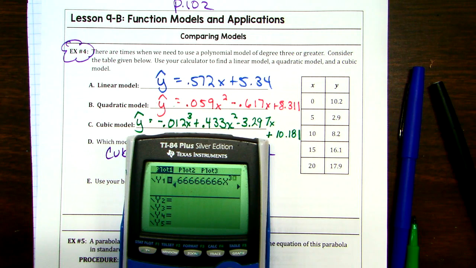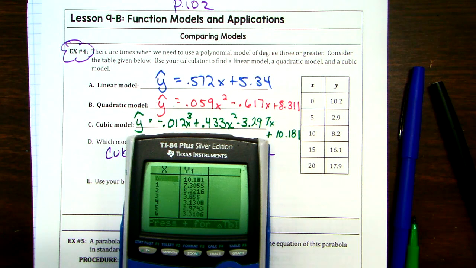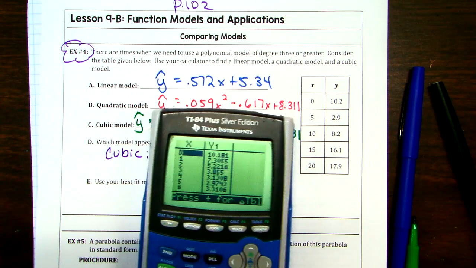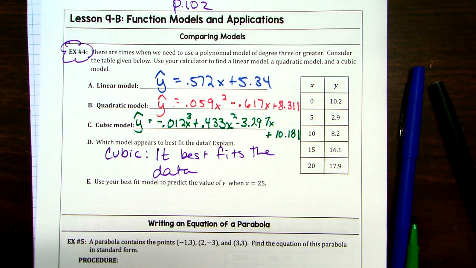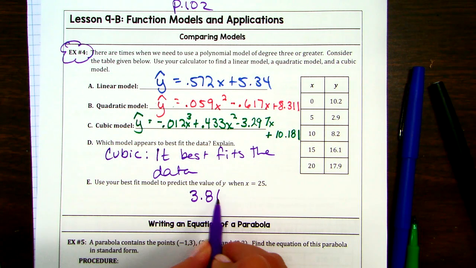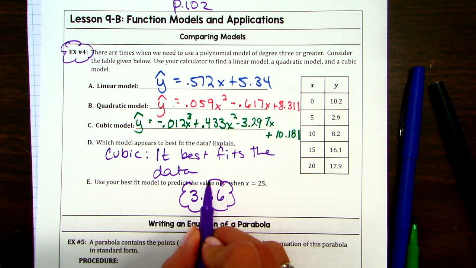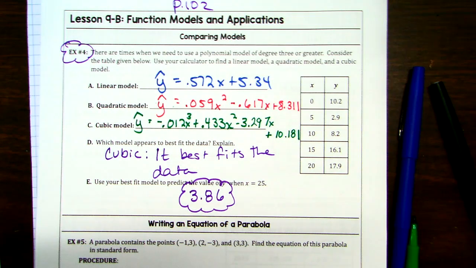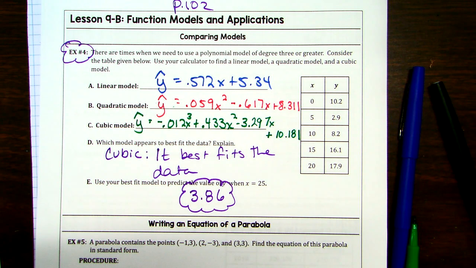So where do I go to do my prediction? The table, right? Like say, second table, and I want 35. So you can either scroll all the way down, or you can change your table set if you want to. Yep, sorry. Oh, 25? Okay, so where 25 is, you should see 3.86. Okay? Good?